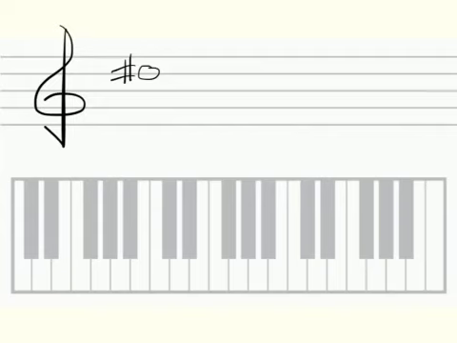If you have a D sharp, find D sharp on your piano keyboard. And if you're asked to go a semitone higher, you're going to go down to this key, which is an E natural. If you're going in the opposite direction, if you're asked for a semitone lower, then you're going to go to this key, and that of course is a D.